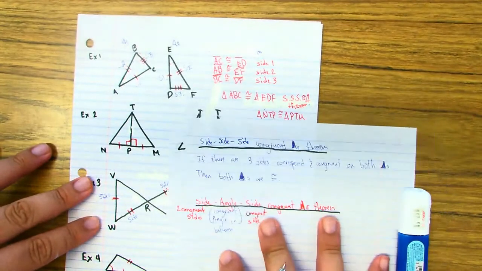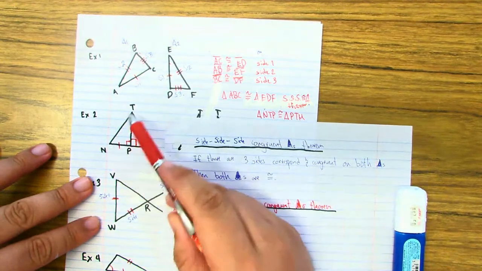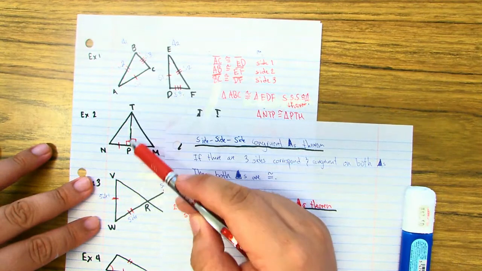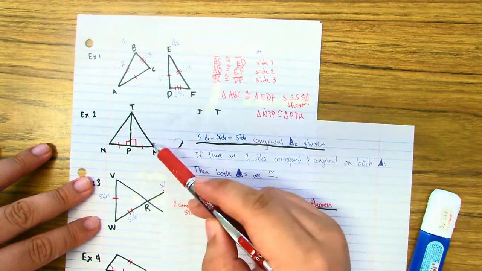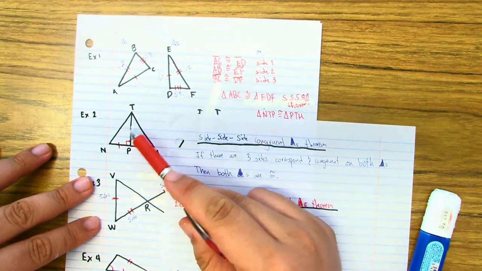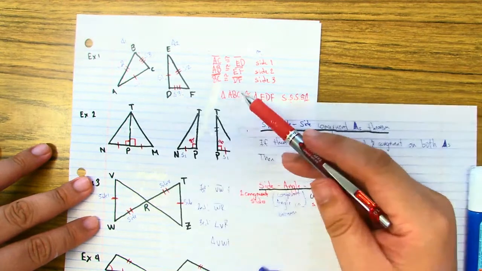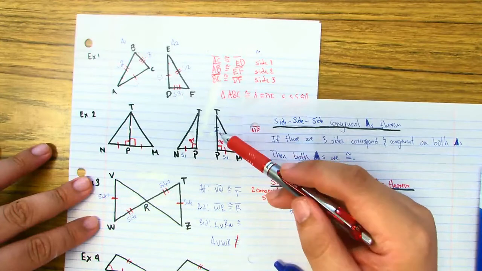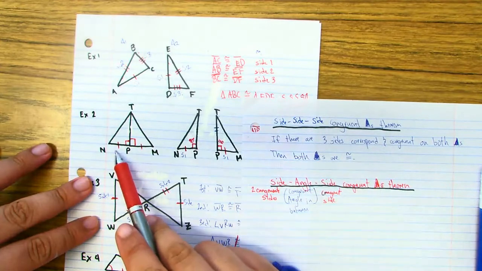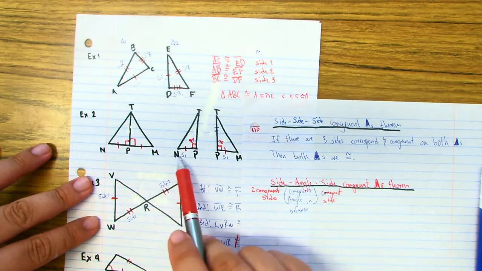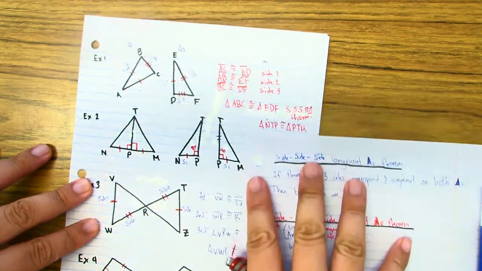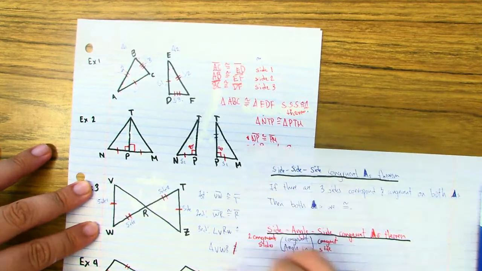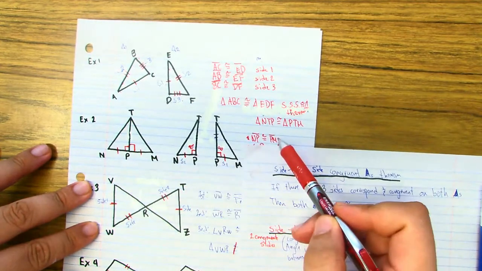Okay, the next question we're going to be doing is: is triangle NTP congruent to TPM? It is hard to see because you're looking at two different triangles. What you can do is separate the two triangles, right? When you see the two different triangles, then you have the two congruent sides, which are segment NP and segment PM.